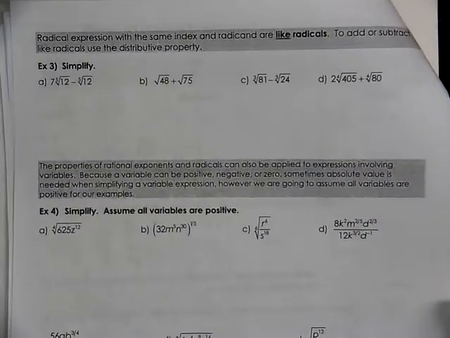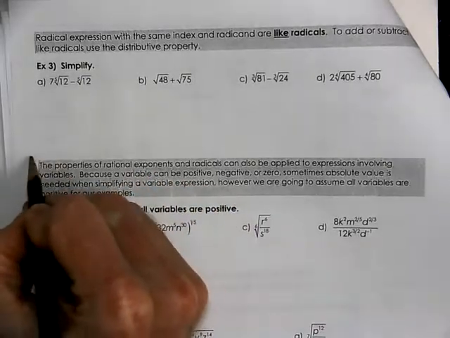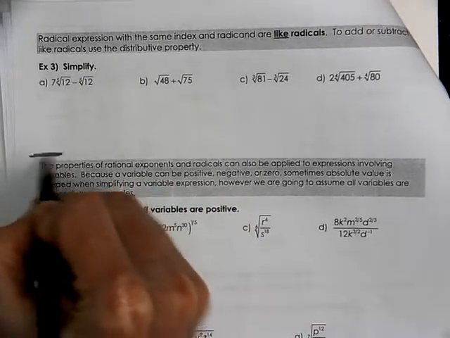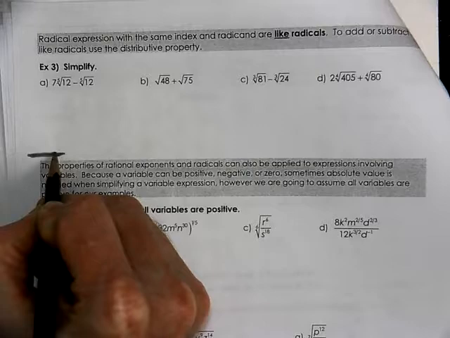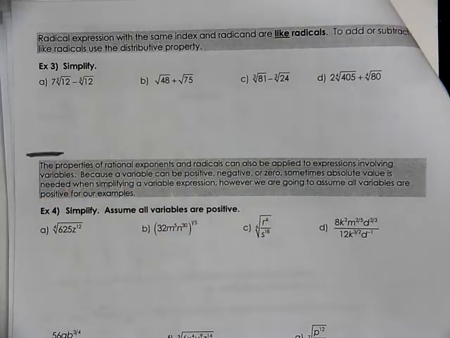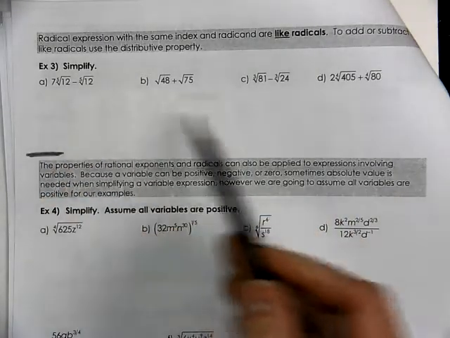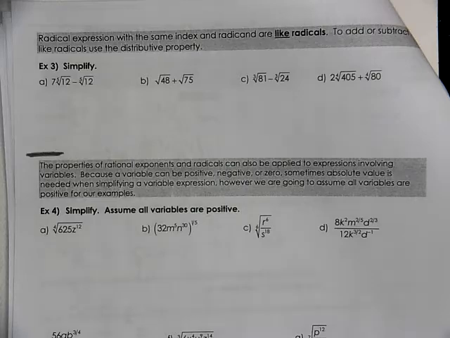Now, as we look at this last set down here, we're going to do the variables tomorrow, on the second day. So we're just going to finish up with these last 4.